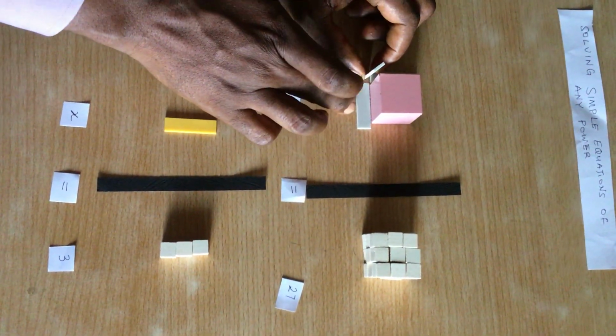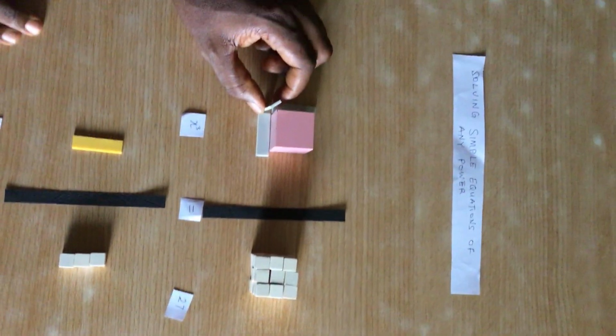So we have the length, the breadth, and the height.